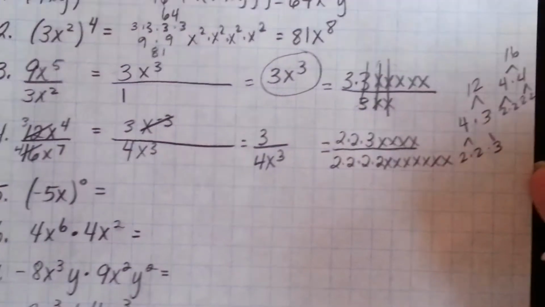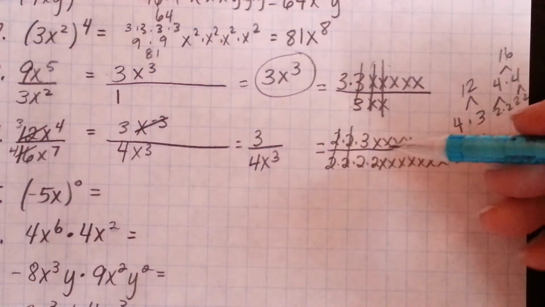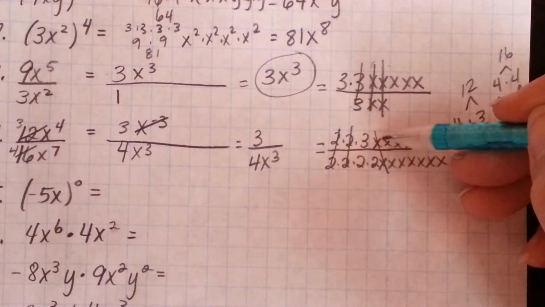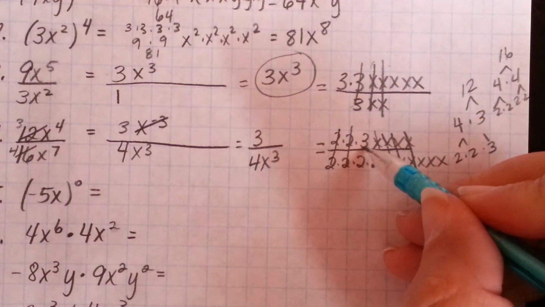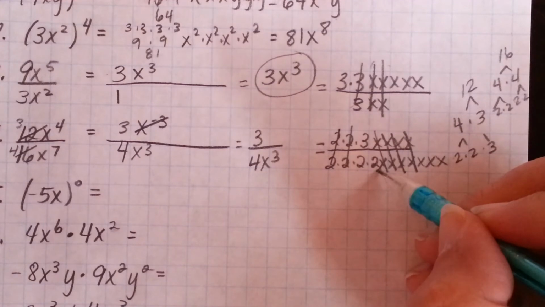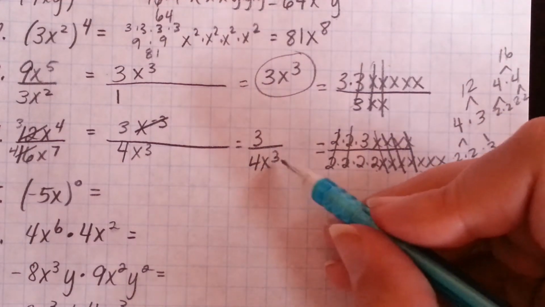And then I would cancel out common factors. Cancel out the 2 and the 2, and then an x and an x and an x and an x. Notice I'm left with 3 on top, 4 on bottom. 2 times 2 is 4, and then 1, 2, 3 x's, so x to the third.